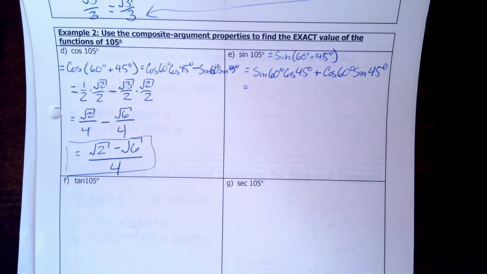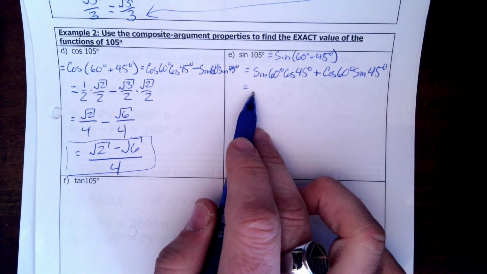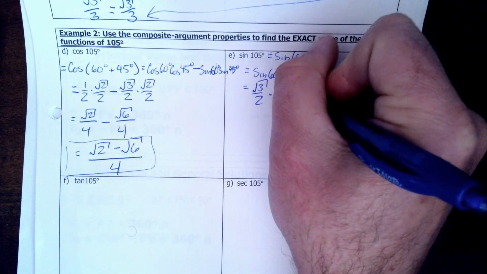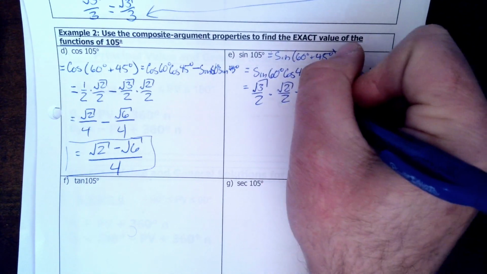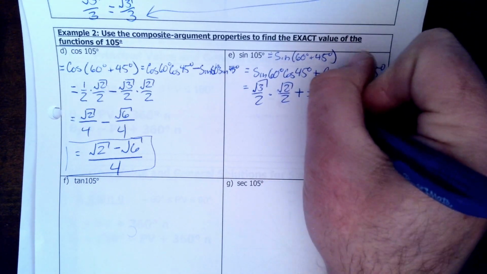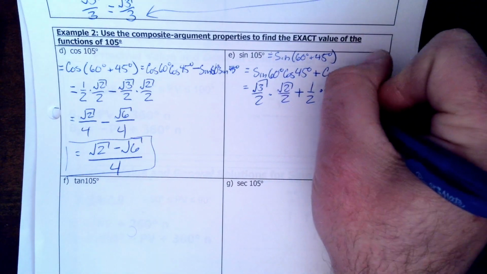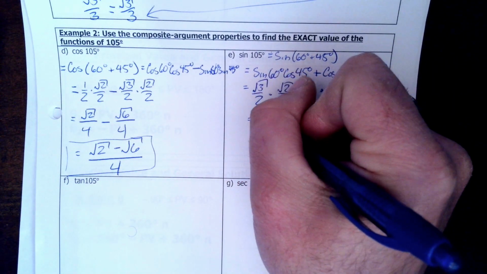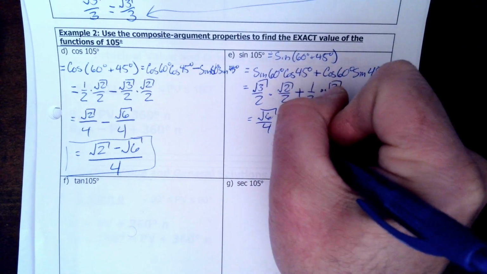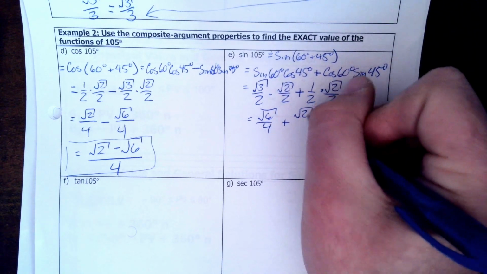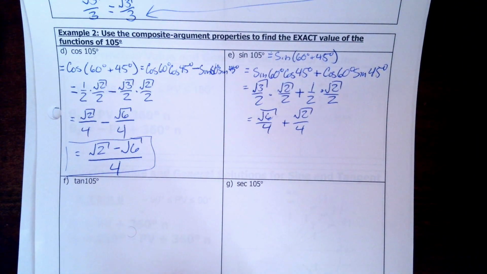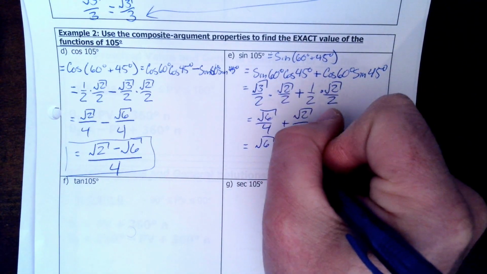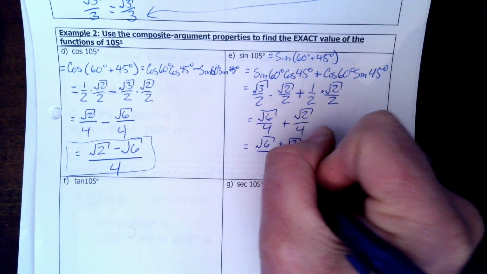So again, looking at our unit circle, I'm just getting that the sine of 60 is root 3 over 2 times the cosine of 45 is root 2 over 2 plus the cosine of 60 is 1/2, and the sine of 45 is also root 2 over 2. So root 3 times root 2 is again root 6 over 4 plus 1 times root 2 is root 2 over 4. And again, we can't really do much more than say that this is the square root of 6 plus the square root of 2, but all of it is over 4.